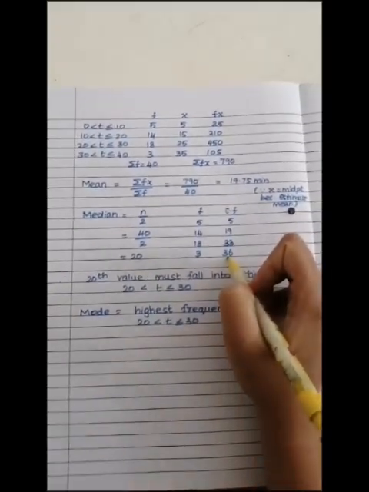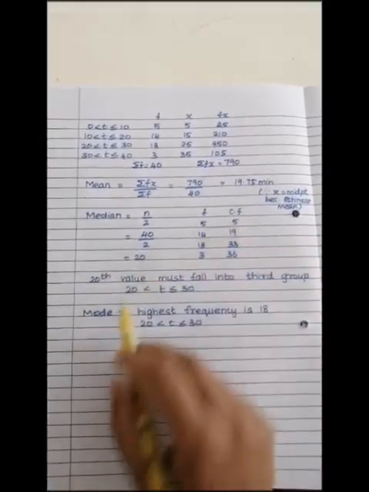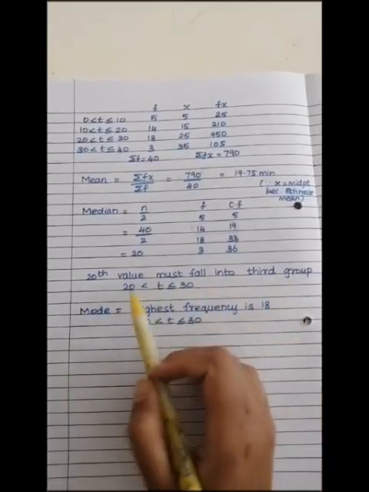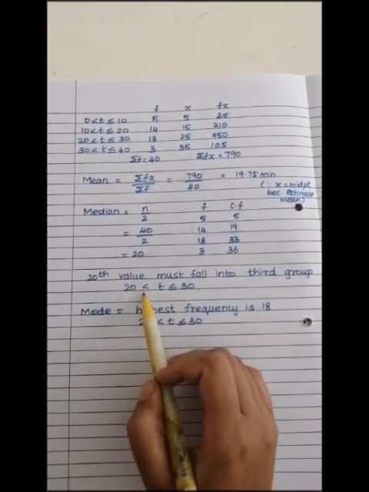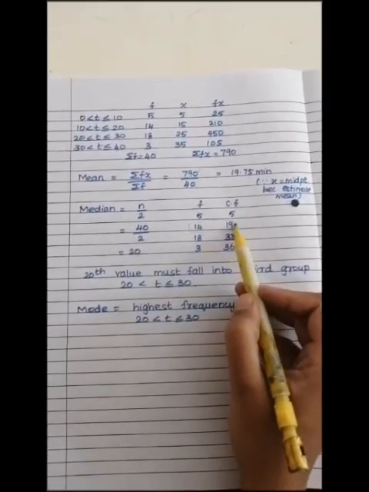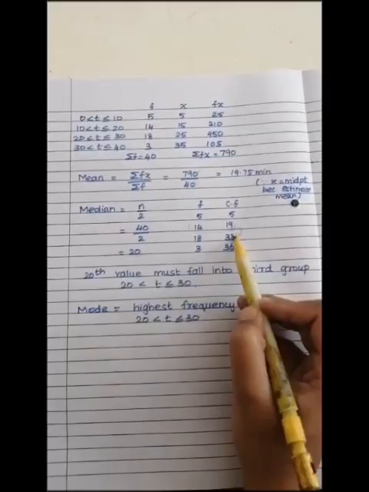Here 20 comes under the frequency 14. So the 20th value must fall in the third group, 20 less than t less than or equal to 30, because the previous total is only 19, so 20 moves to the next one.